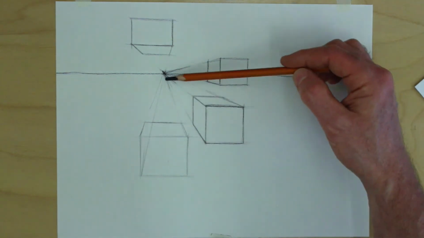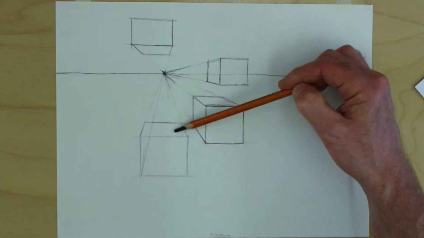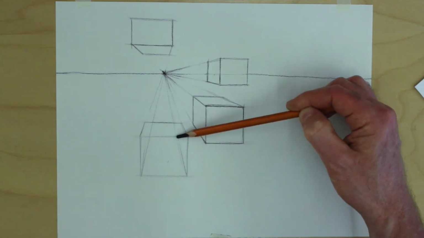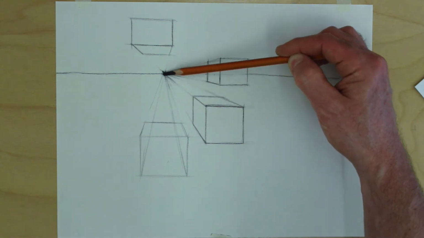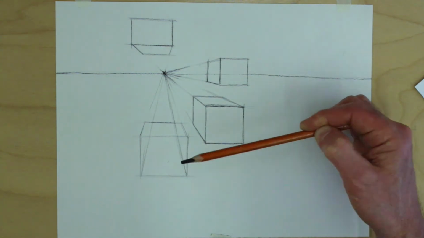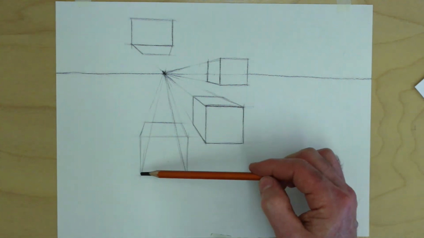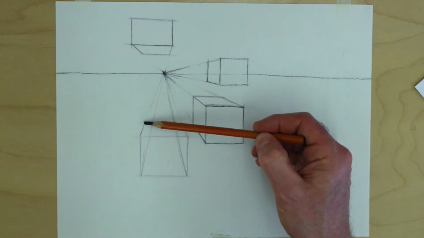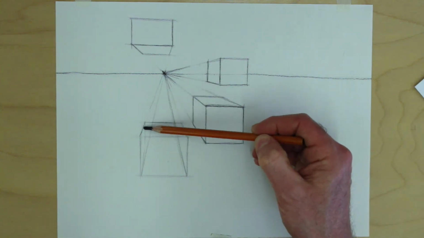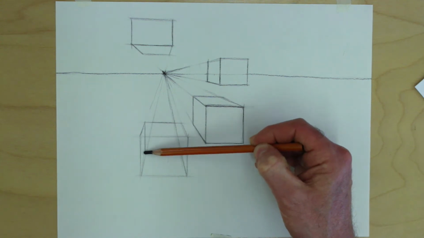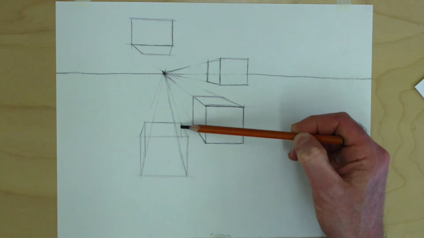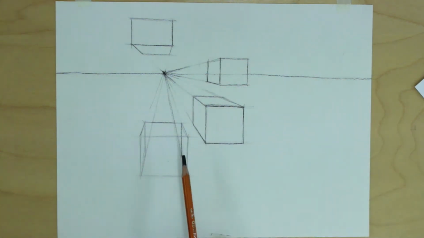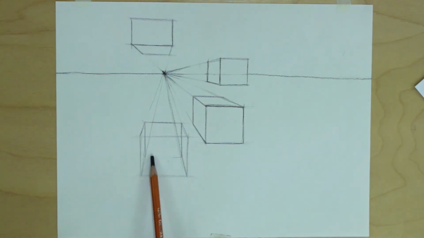back to your vanishing point, and feel free to use a ruler here if you feel like that helps you. Sometimes I feel like I need to use a ruler. But my lines are fairly straight. Now, we drew from the front corners back, and now, if we draw this straight down, and this straight down, they should hit this line in the same place, if we did it right.